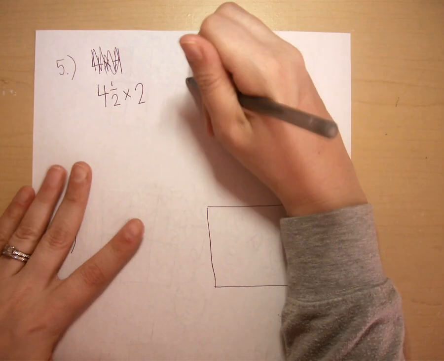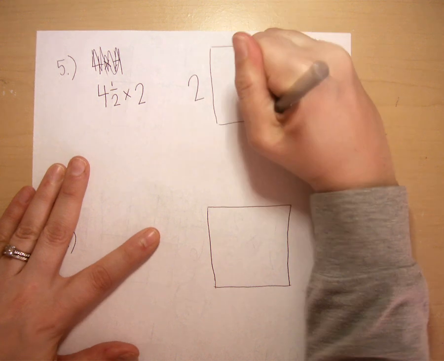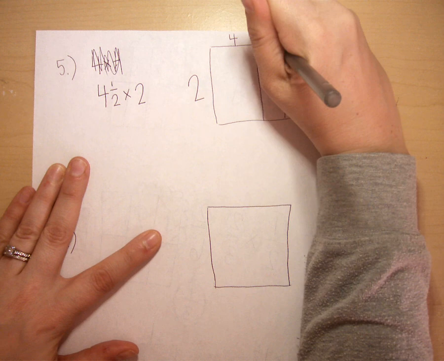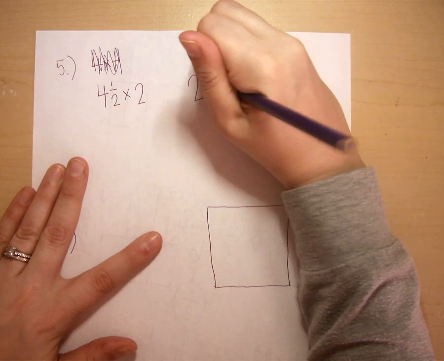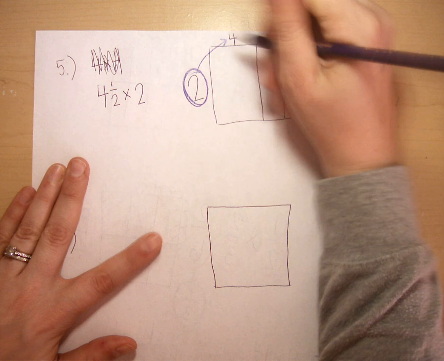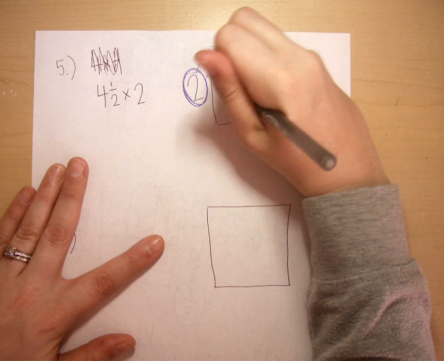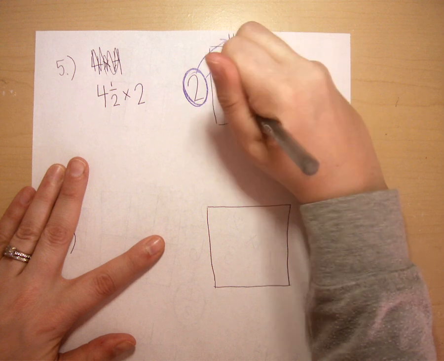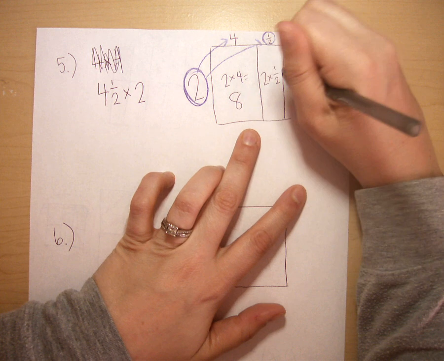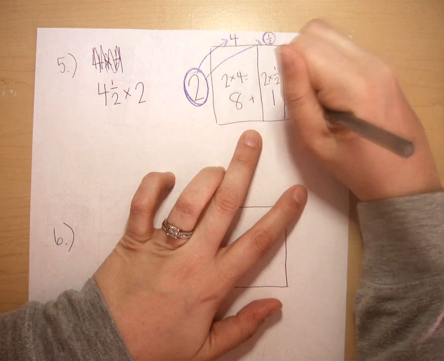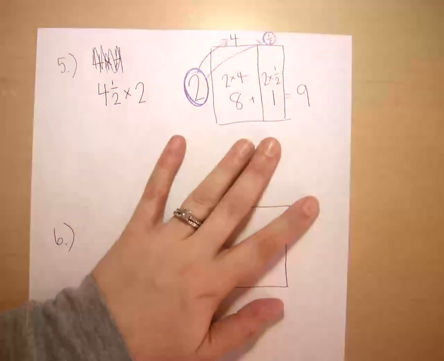Put my whole number here, 2. Now I'm going to break this apart. I'll have 4.5. So here I've got 2 times 4, and then 2 times a half. So 2 times 4 is 8. 2 times a half, or 2 groups of a half, would be 1. And so 8 plus 1 would be 9.